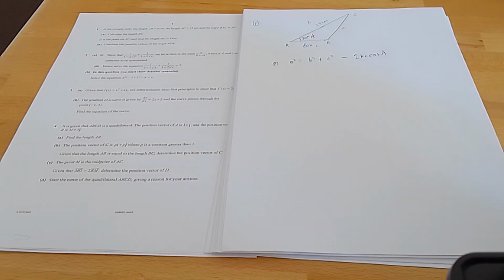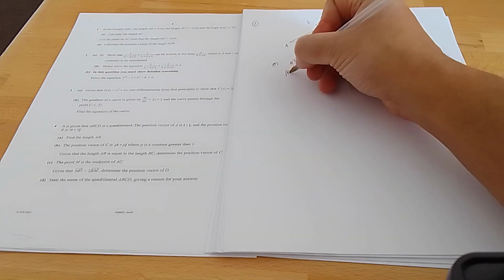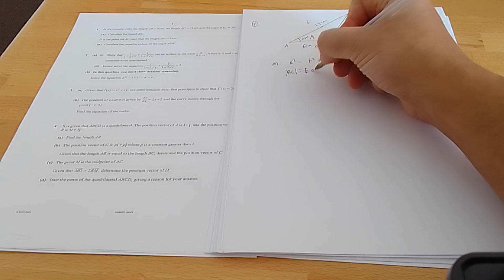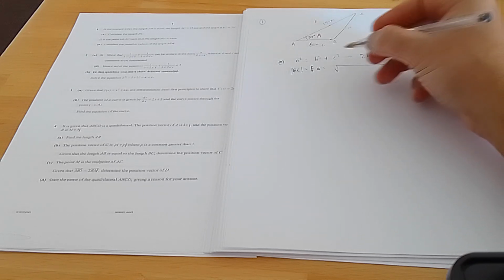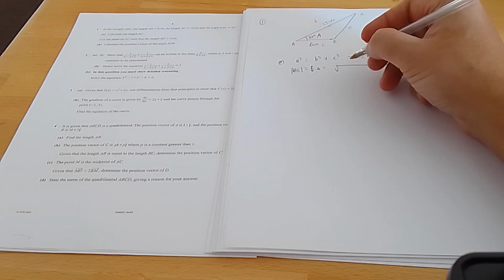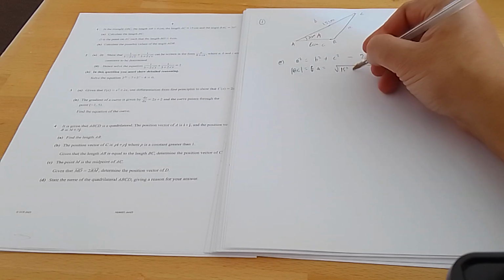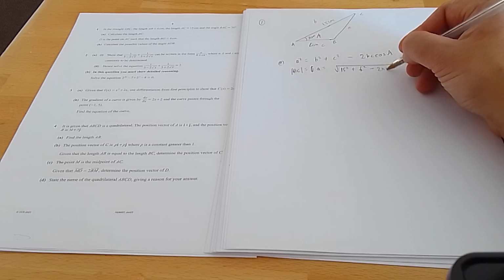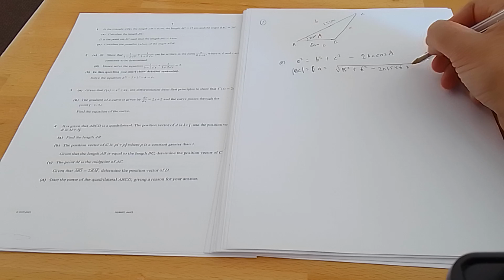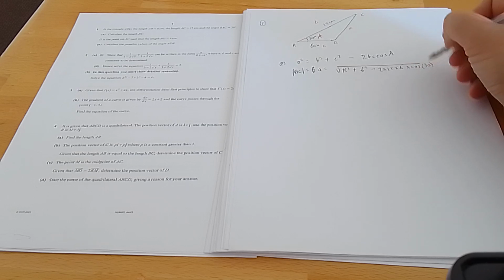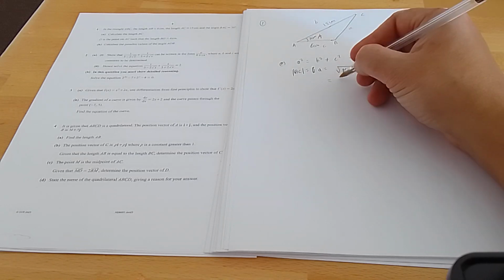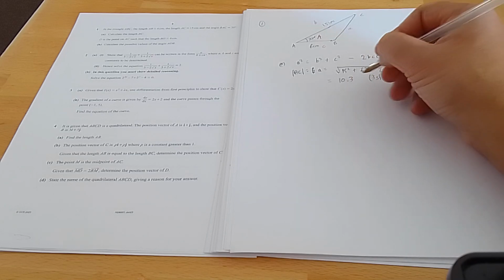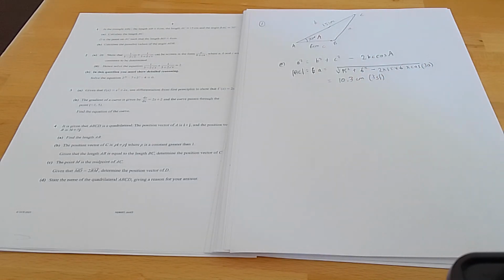So plugging that into the formula, the length of BC will be the same as small letter a, which will be the square root, and we can start plugging these numbers in. b is 15, so 15 squared, plus c is 6, so plus 6 squared, minus 2 times b times c times cos of capital A. Then we put that into our calculator and we will get 10.3 to 3 significant figures. Now this is a length, so it's 10.3 centimeters.